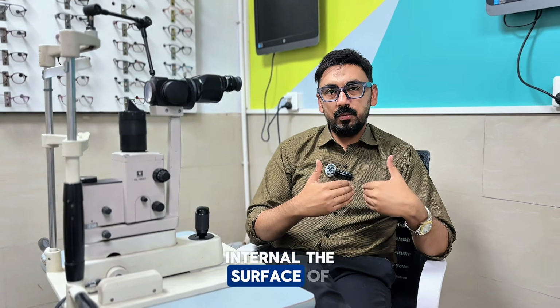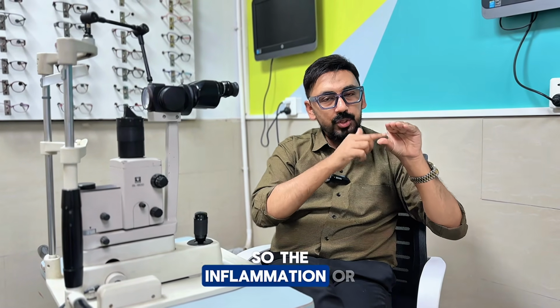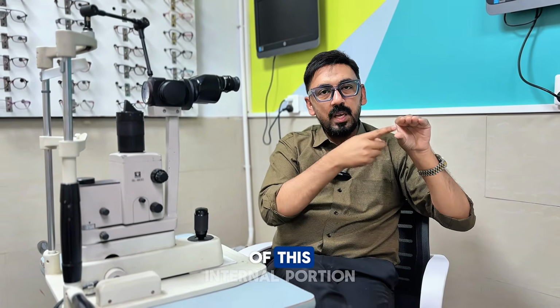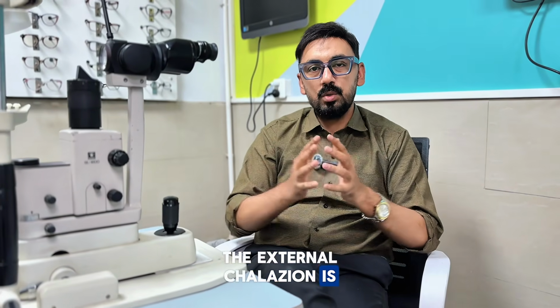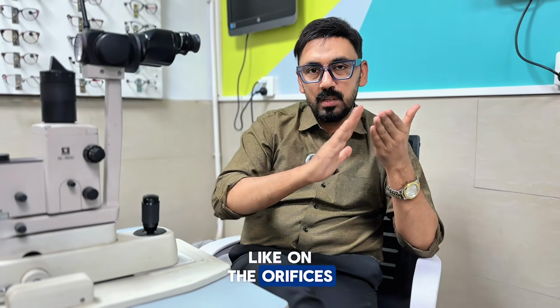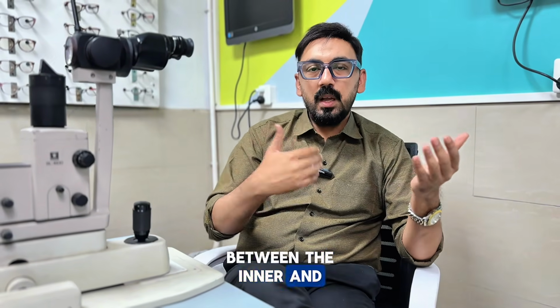And now let's discuss the types of the Chalazion. There are two types. Number one is the external Chalazion and number two is the internal Chalazion. If you talk about the internal Chalazion, it is about the inner surface of the eyelid, like the real Meibomian gland in the tarsal plate. So the inflammation or blockage or clogging of this internal portion of the Meibomian gland is called the internal Chalazion, right? And the external Chalazion is on the surface of the eyelid, like on the orifices or opening of the Meibomian gland. So this is the basic difference between the inner and the outer Chalazion.